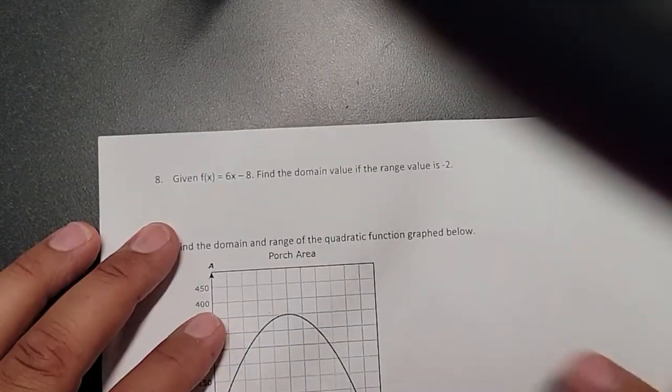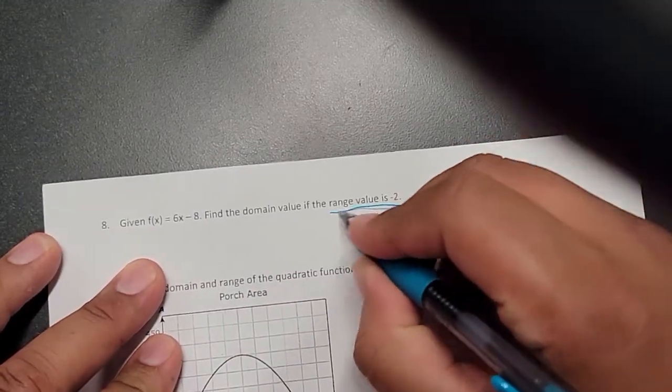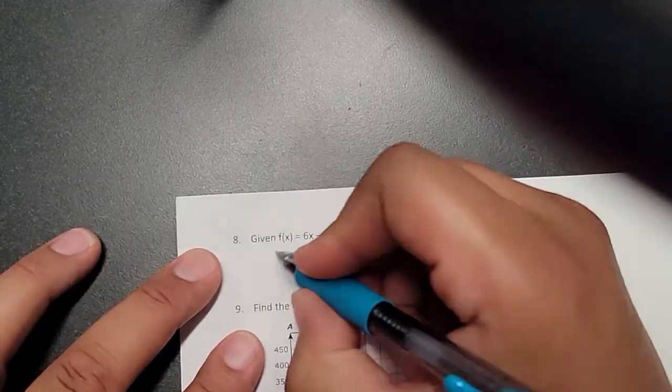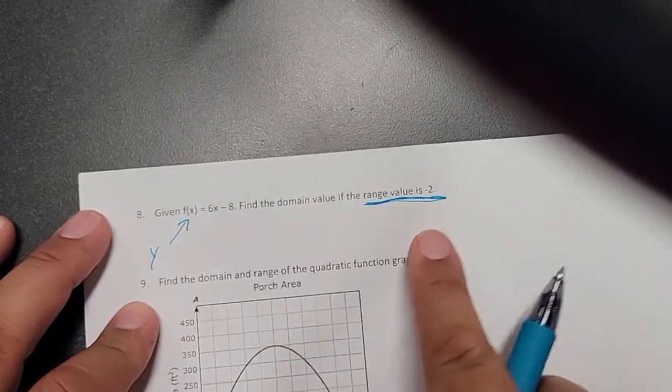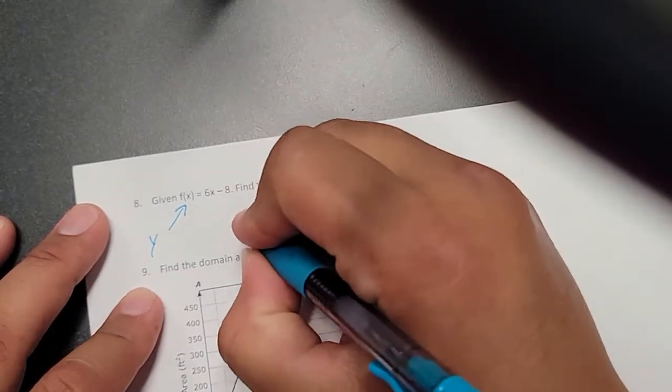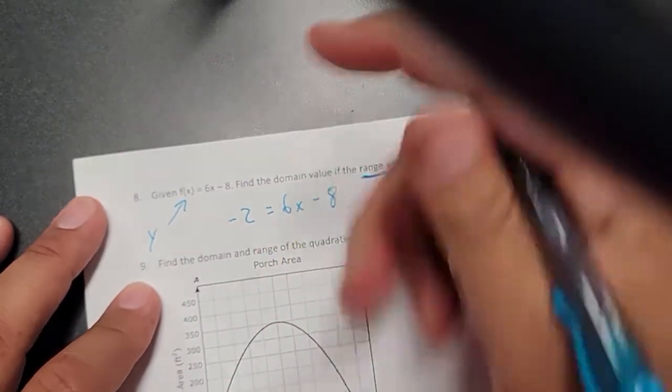Go to the back. Same thing right here, there's a calculator trick for this. I'll show you how to do it. The range is the y number, and it says the range is -2. So put -2 equals 6x minus 8.